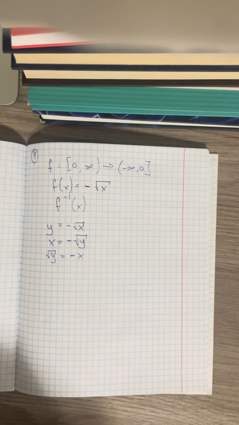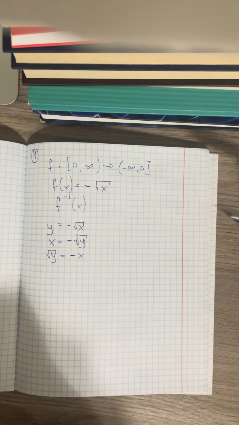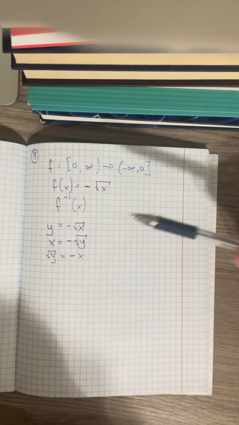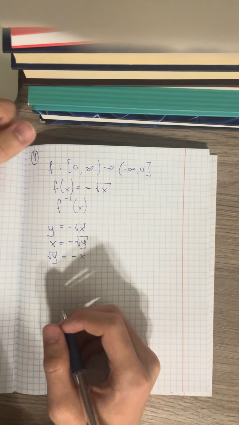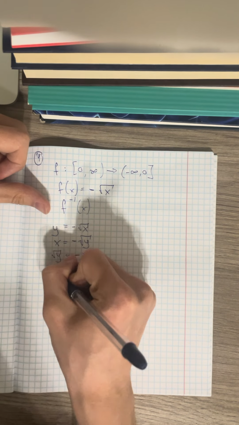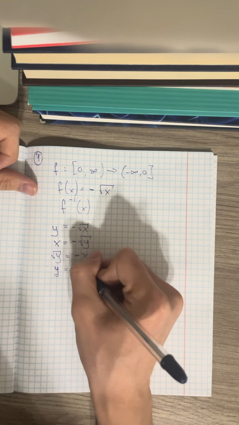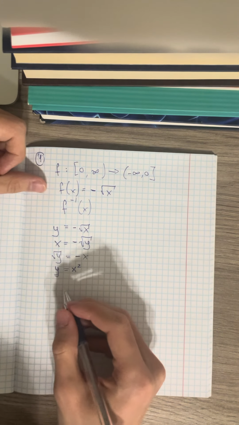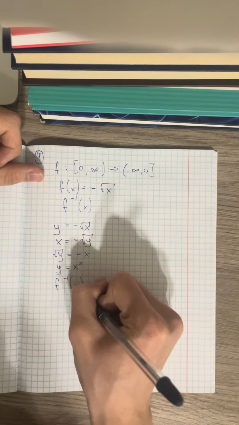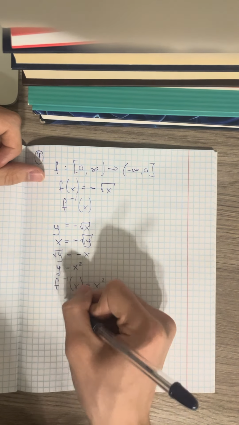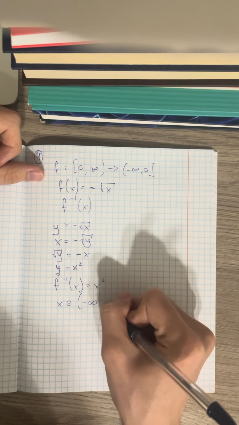Section 2, task 4. In this task, we need to find the inverse of f(x). To find it, first we need to switch them. We switched it, and now we have to square both sides. We'll get y equals x squared, and that's the inverse of our function. And the domain will be minus infinity and 0.